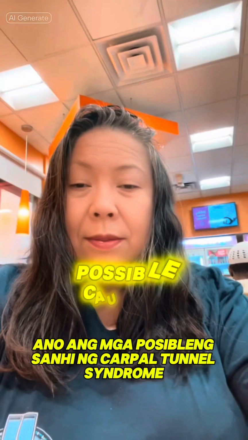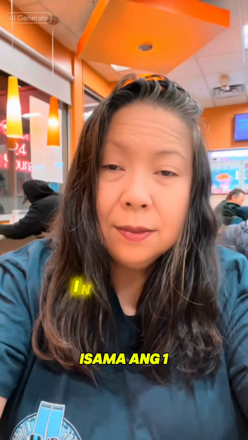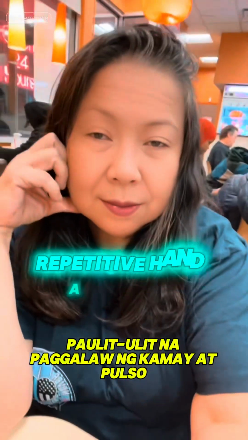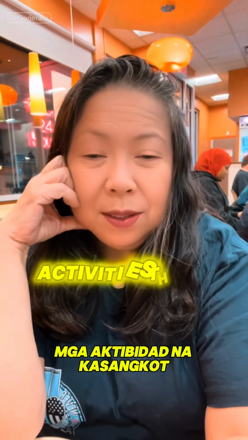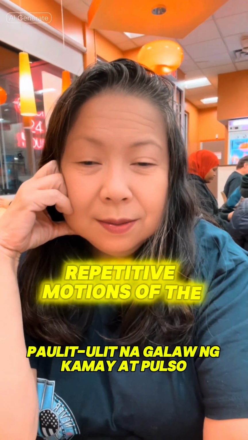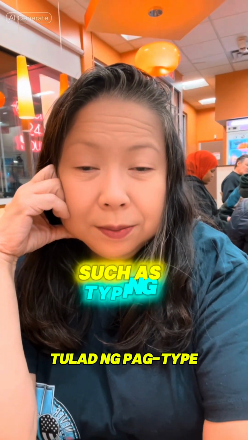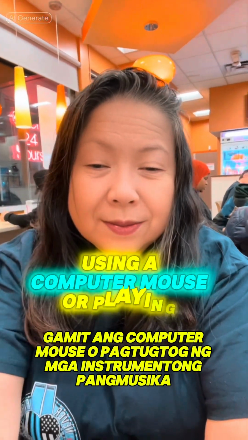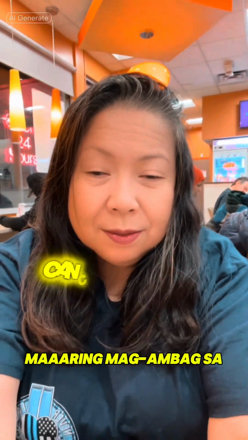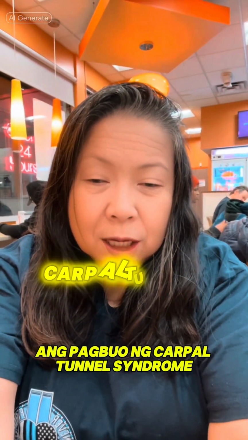What are the possible causes of carpal tunnel syndrome? Causes include: 1. Repetitive hand and wrist movements. Activities that involve repetitive motions of the hand and wrist, such as typing, using a computer mouse, or playing musical instruments, can contribute to the development of carpal tunnel syndrome.